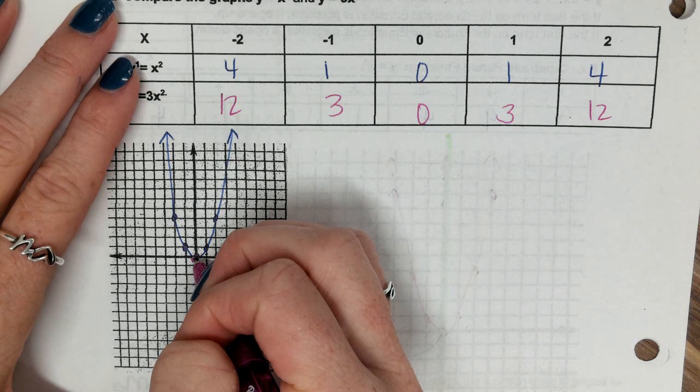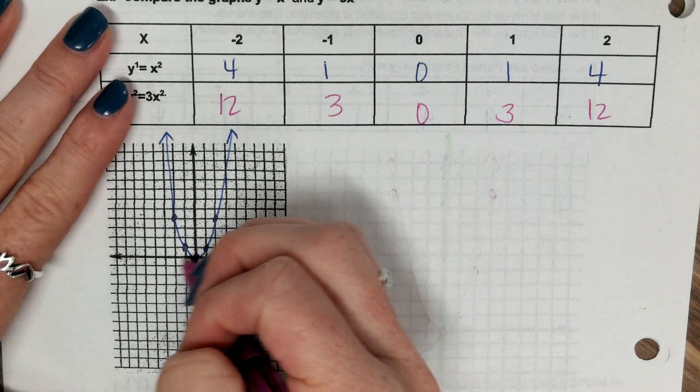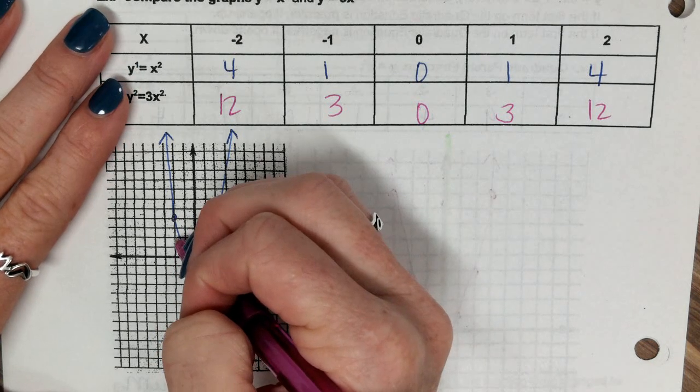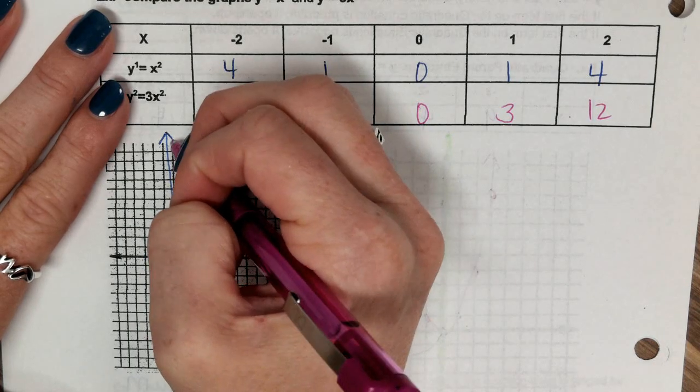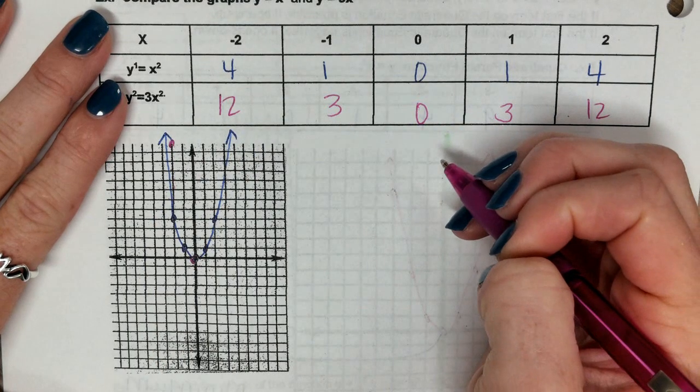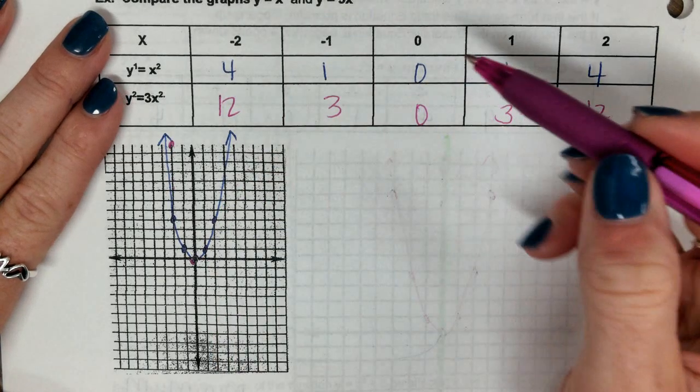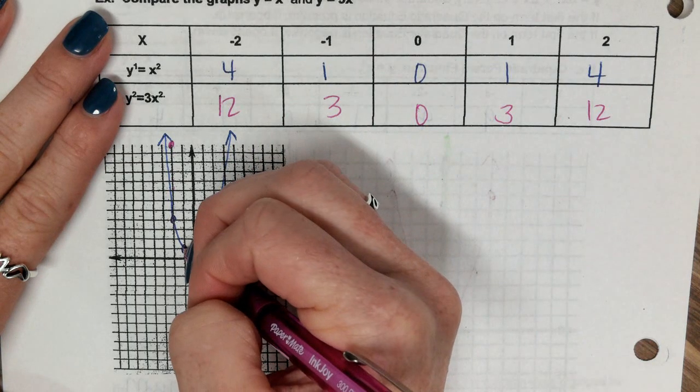Negative 2 is going to go up to 12. So I'm going to do my best. Here's negative 2. 1, 2, 3, 4, 5, 6, 7, 8, 9, 10, 11, 12 is going to be right here. And negative 1, 3.